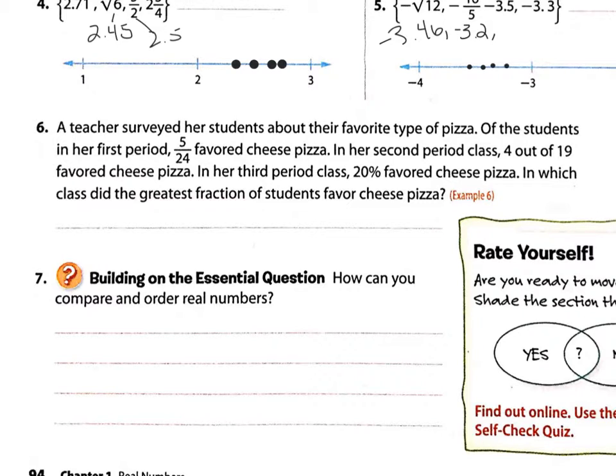So number 6. Number 6 says the teacher surveyed her students about their favorite type of pizza. In first period, 5 out of 24 favored cheese pizza. In second period, 4 out of 19. And in third, 20%. In which class did the greatest fraction of students favor cheese pizza?